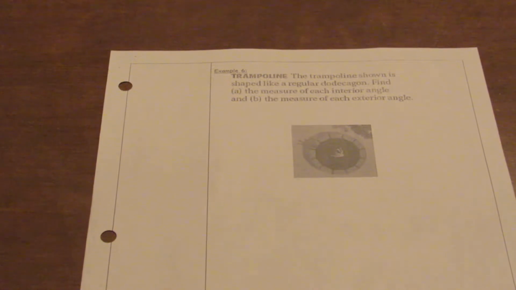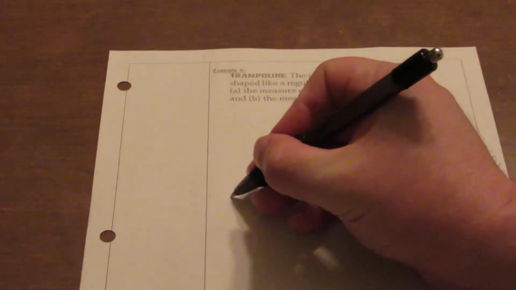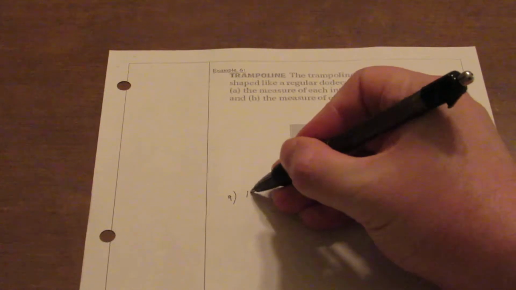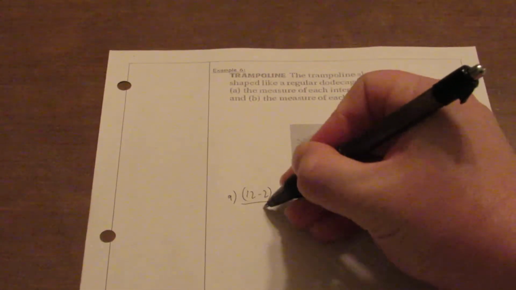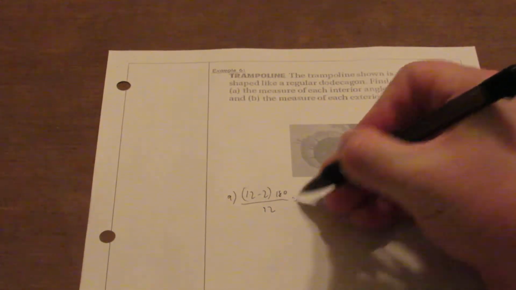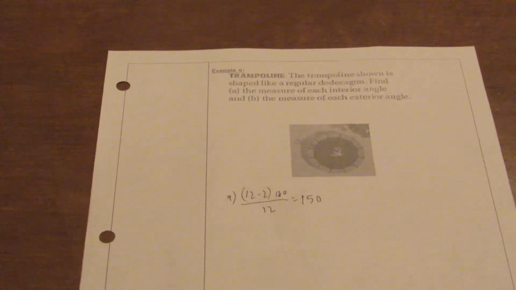So we're just plugging into the 2 formulas we just used. First, dodecagon, 12-sided figure. So for A, we have 12 minus 2 times 180 divided by 12. So when I do that, I multiply that out, divide by 12, we get 150.